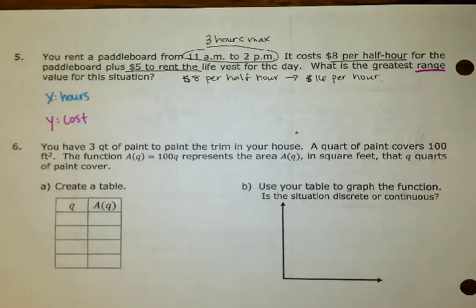Also, time is always going to be your independent variable. It's always going to be your x. Minutes, hours, days, weeks, it's always going to be your x value, because we can't control time. Time is independent. It moves whether we want it to or not. All right? As every mother of young children would say, it moves whether we want it to or not.